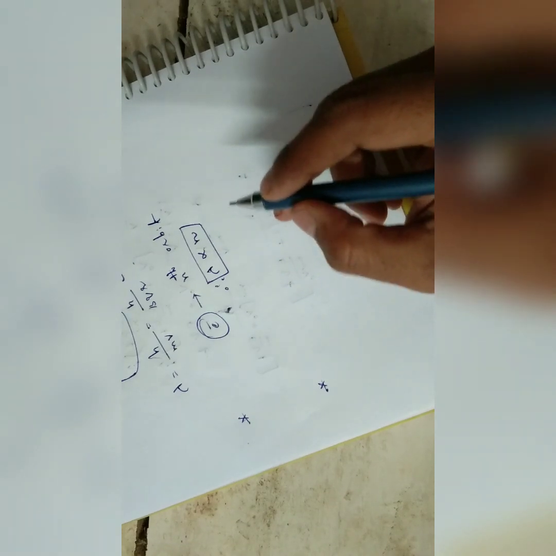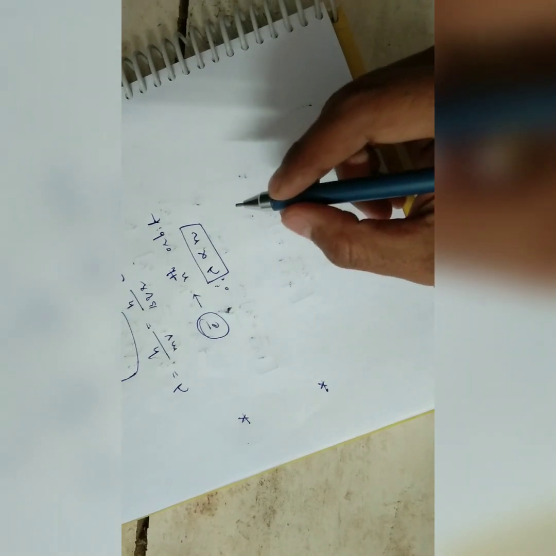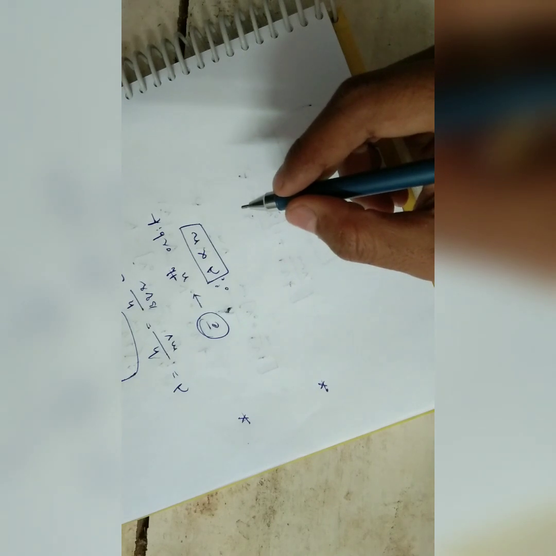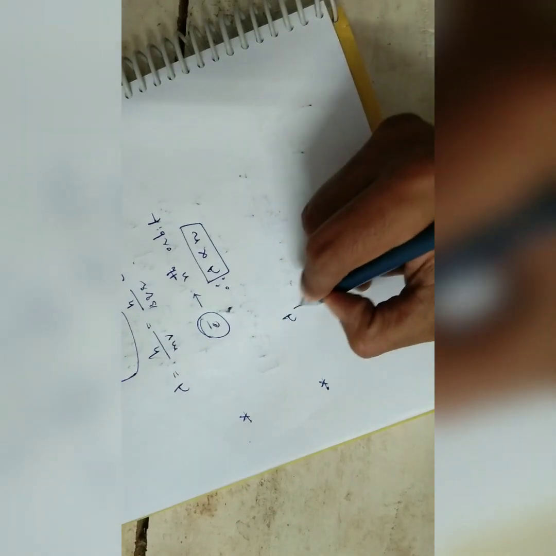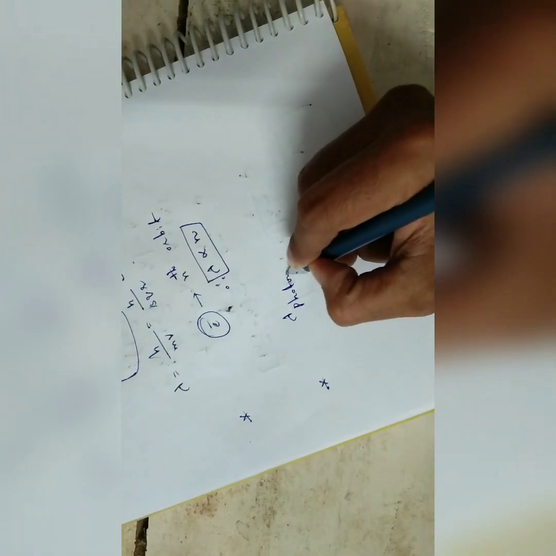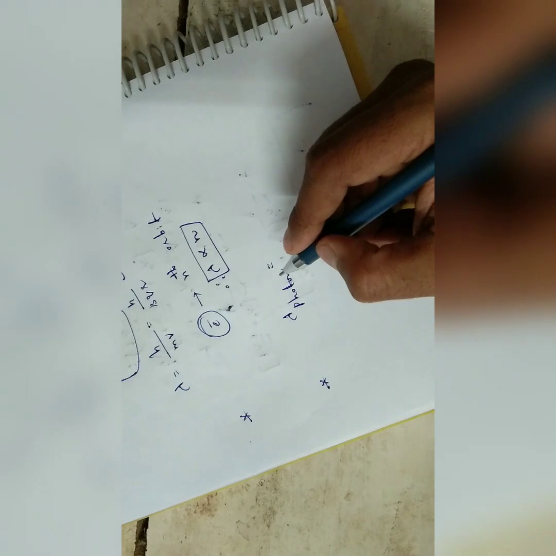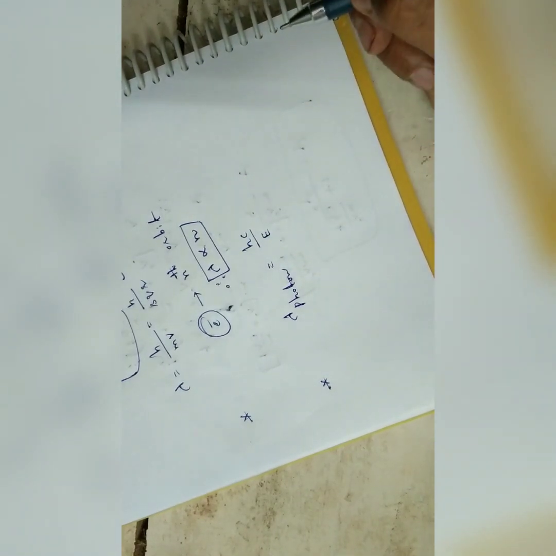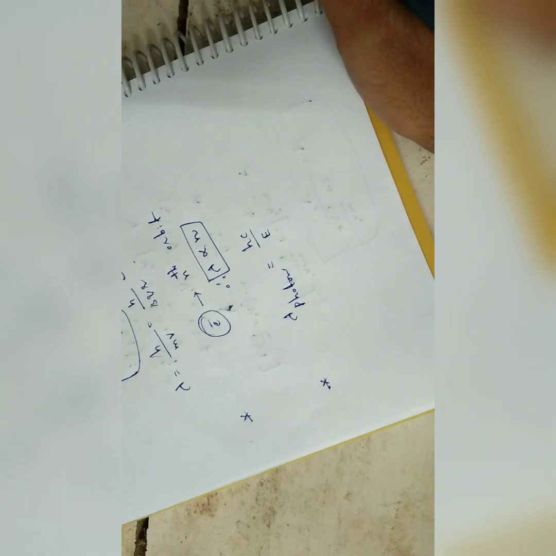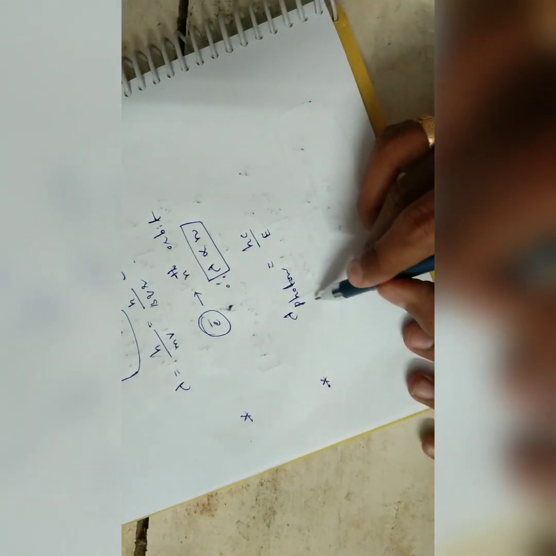Here is one more important point. The ratio of the wavelength of a photon to a particle of the same energy E. Lambda photon is hc by E, the wavelength of the photon.